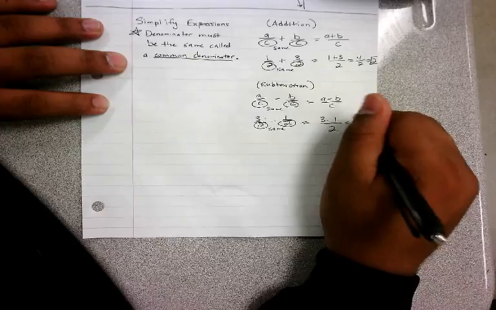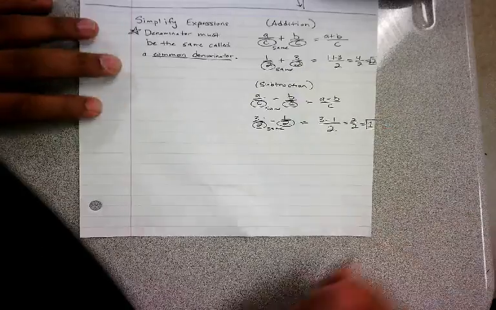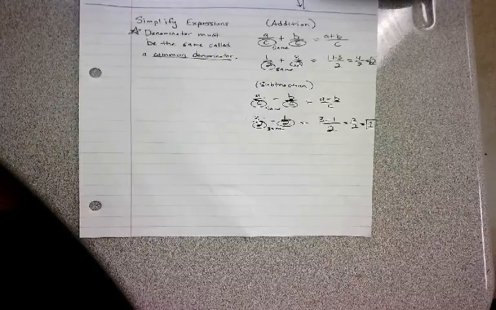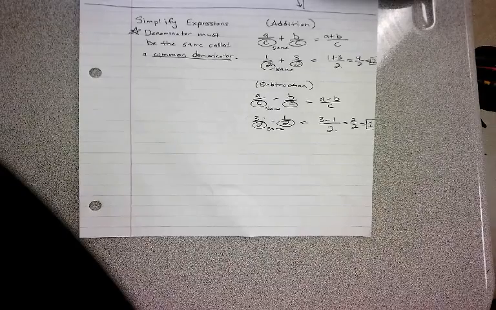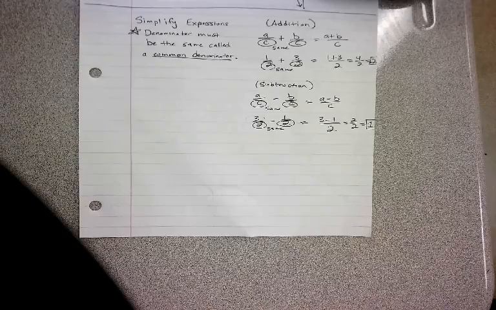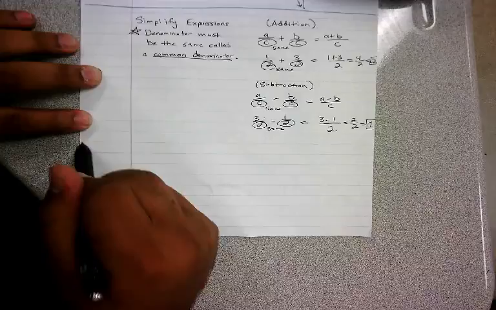That gives me 2 over 2, which just gives me 1. I'm simplifying all the way down until I can't anymore.